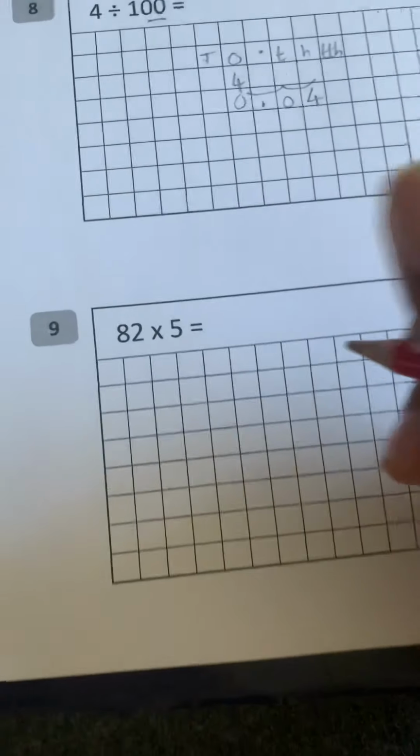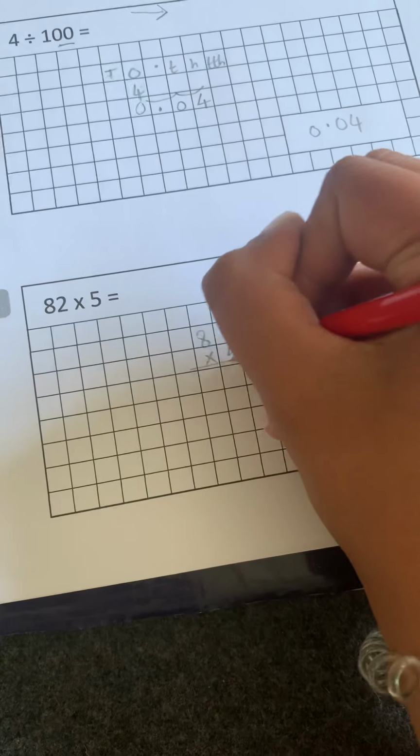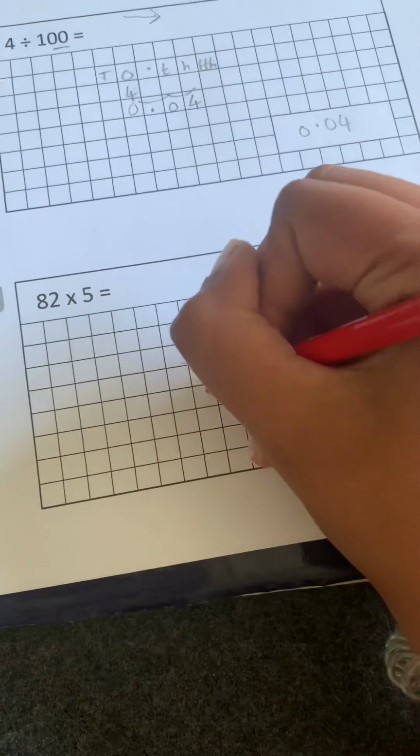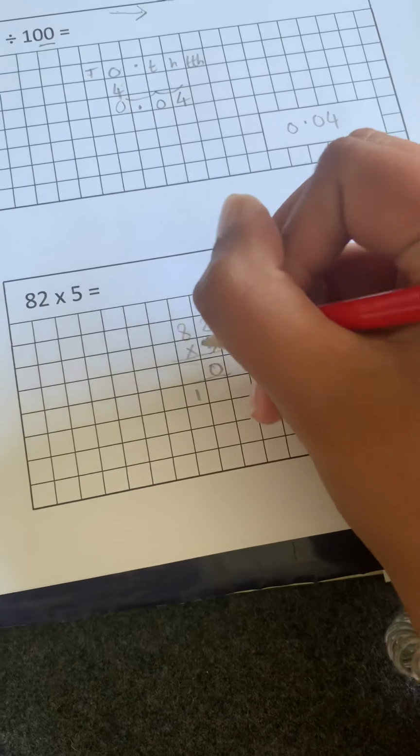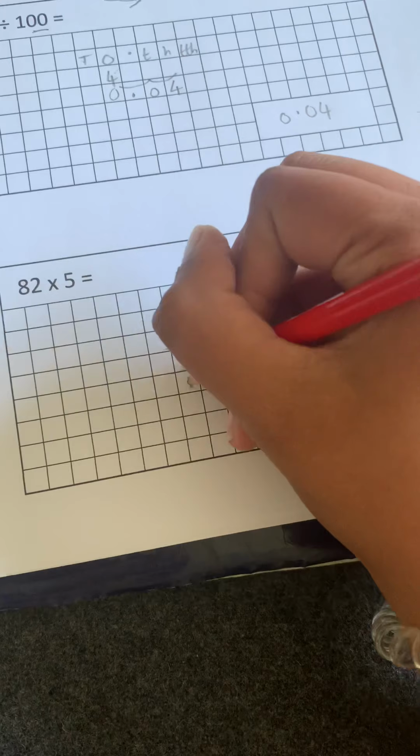Number 9, 82 times 5. I'm going to use the column method. 2 times 5 is 10. The 10 needs to go in the tens column. 8 times 5 is 40. 41, 410.